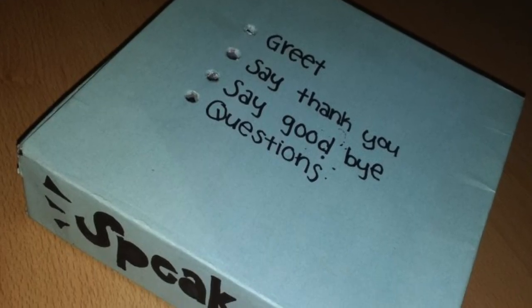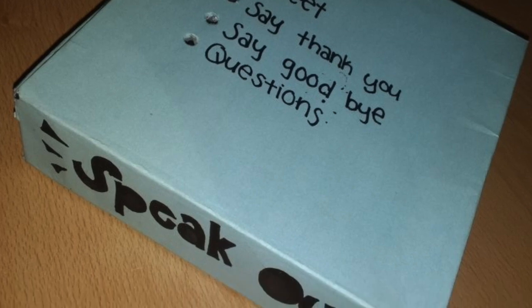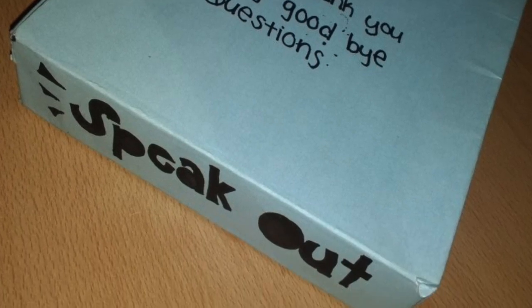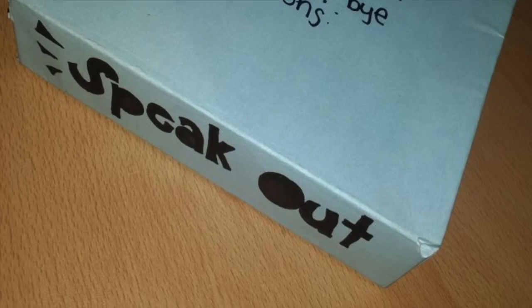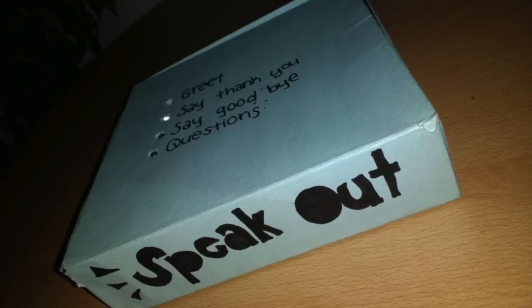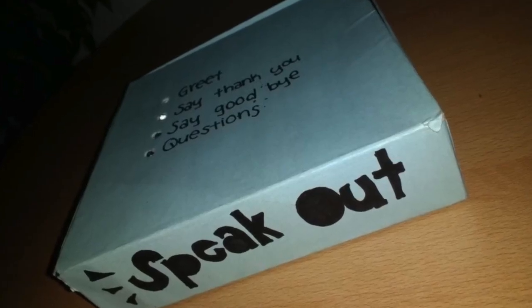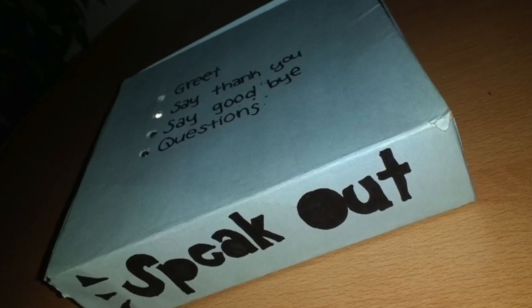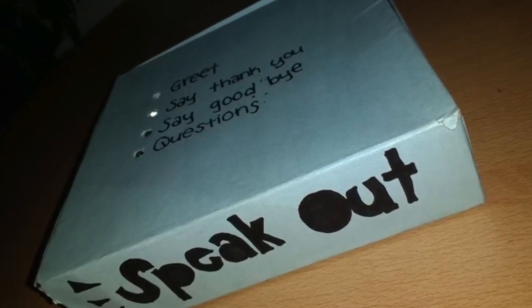This is the prototype for our social app. What we try to achieve with our project is to facilitate the communication of mute people. Our prototype consists of this box and an app. With this box, we want to achieve a didactic, simple, and easy transport way to use our app.